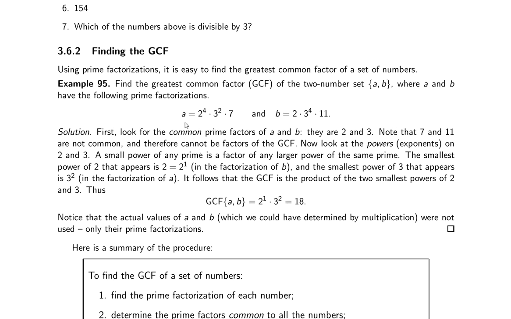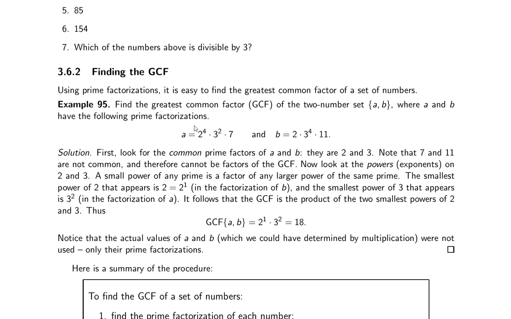So this is looking at some more complicated examples here. If you're asked to find the greatest common factor of these two numbers, so they've already been put into, already found their prime factorizations, then again it's just looking to see what they have in common.